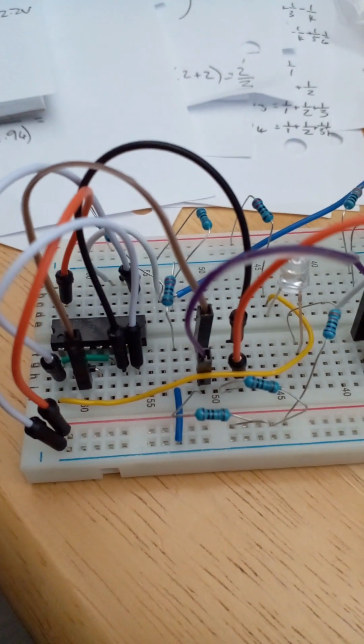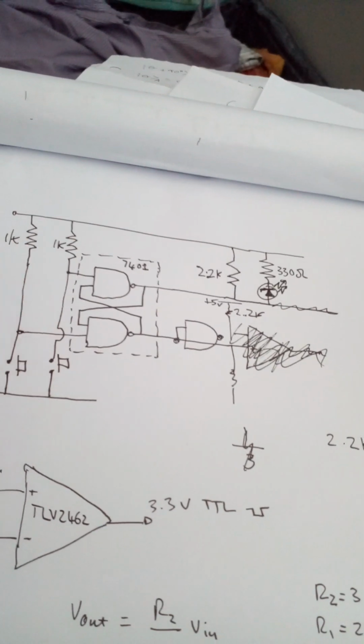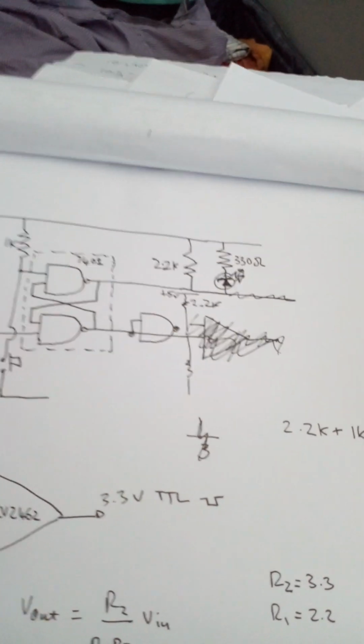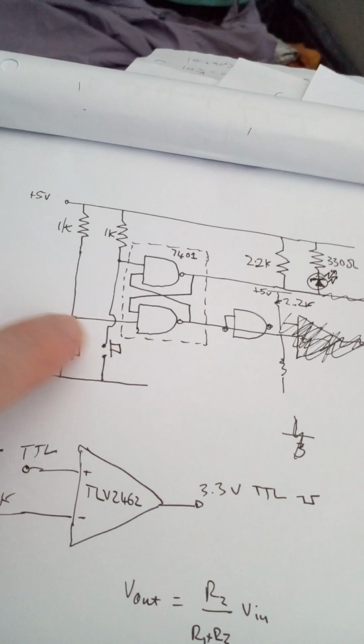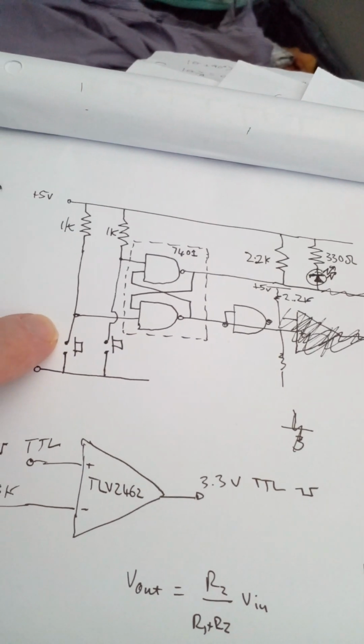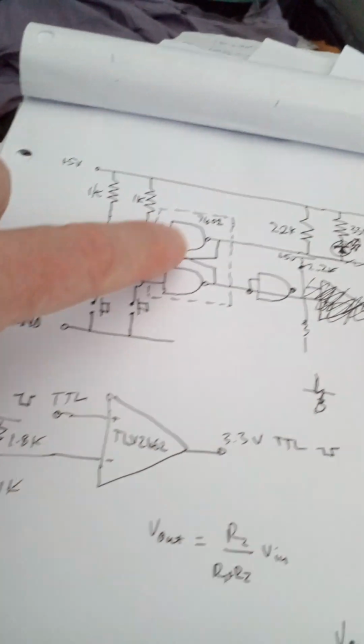flip-flop, which is one of those things where they cross over. And I'm going to show just show this with a set and a reset. I'm not sure which is which. It depends which is your output.